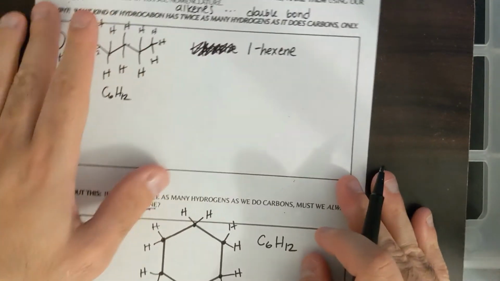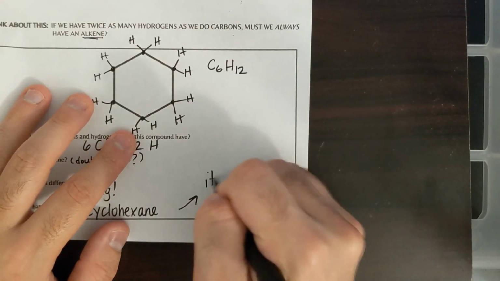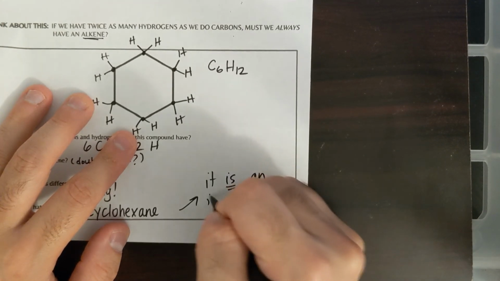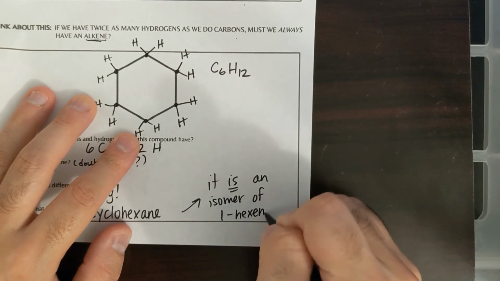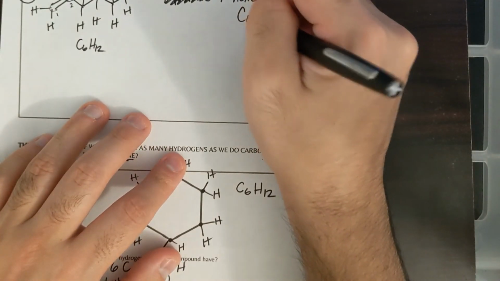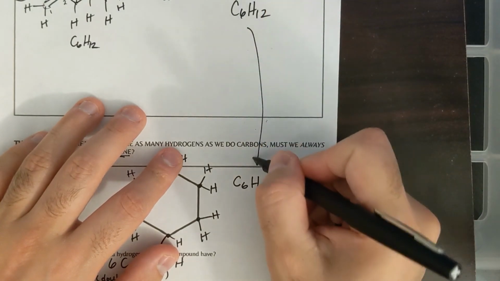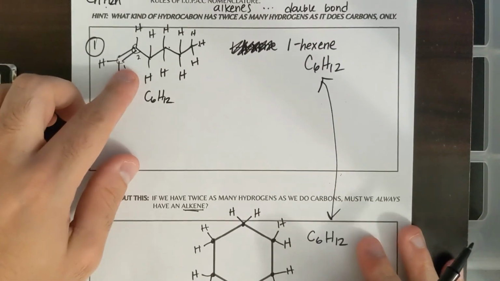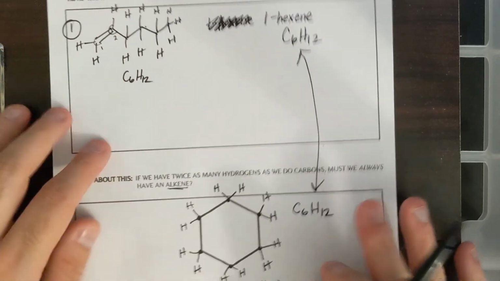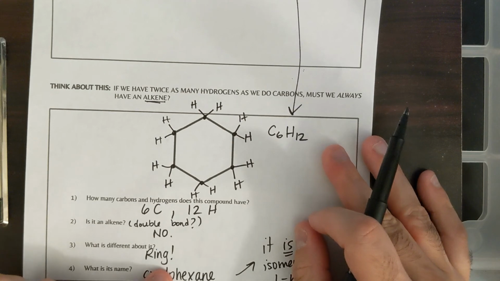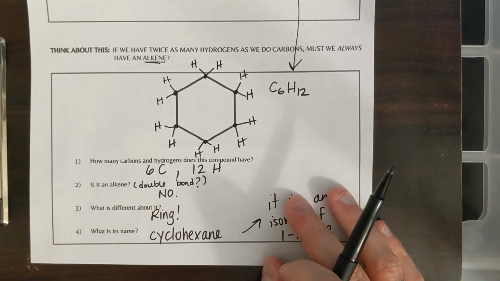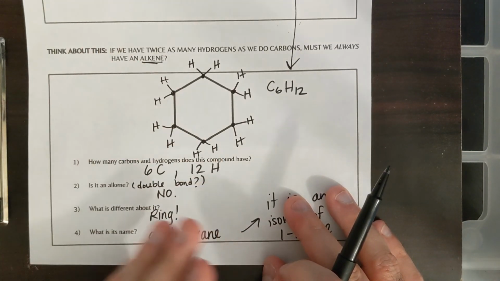Now, this is an isomer of 1-hexene. Why? They both have the same molecular formula, but you could clearly see that they are arranged differently. Another answer that you would put here would be another isomer of cyclohexane. An isomer, what we call a constitutional isomer, has different connectivity, same molecular formula.